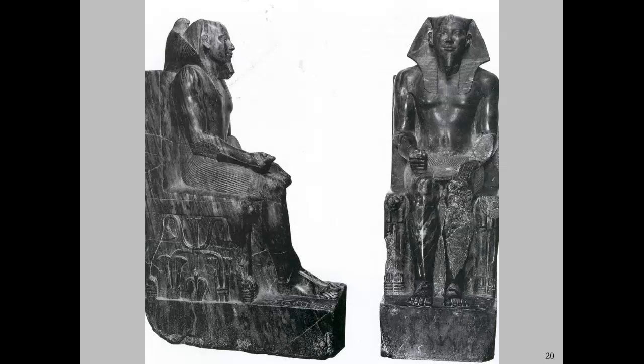His arms are in a particular pose in which one fist is clenched and the other one is open. In this sculpture, we see several of the conventions for depicting a pharaoh. He is strong, muscular, but very still.